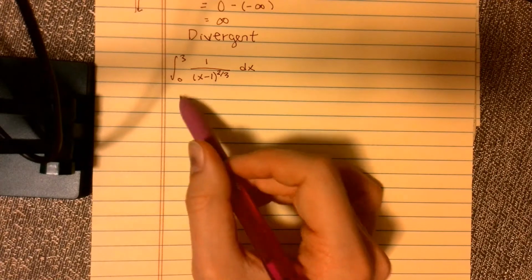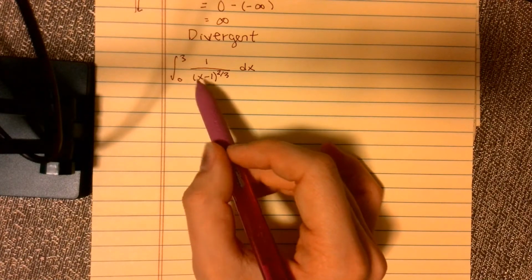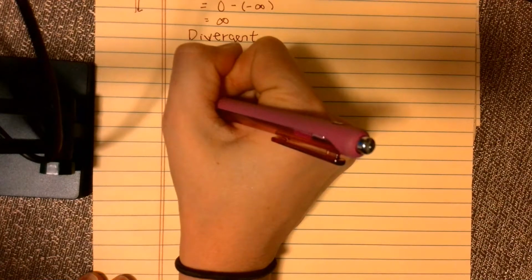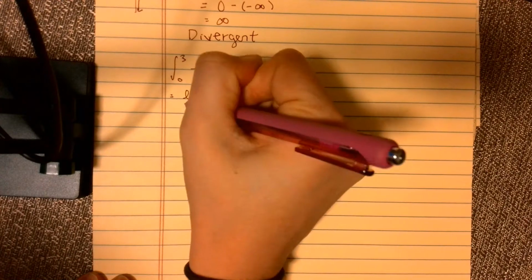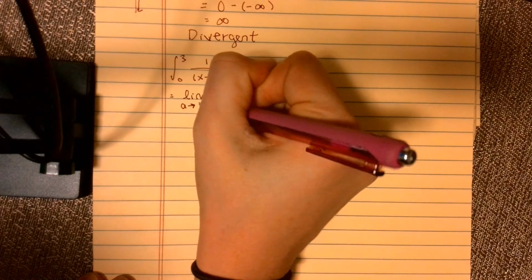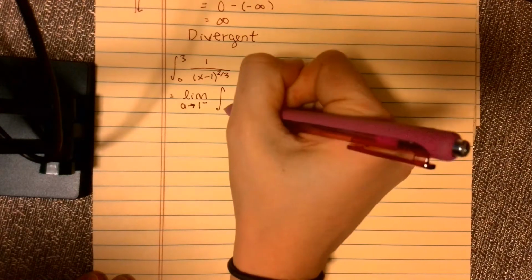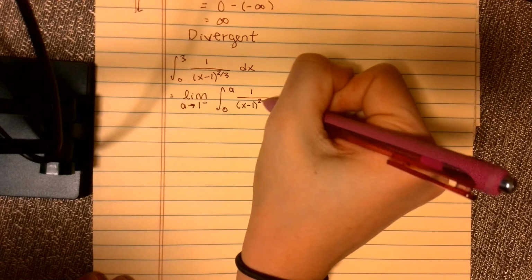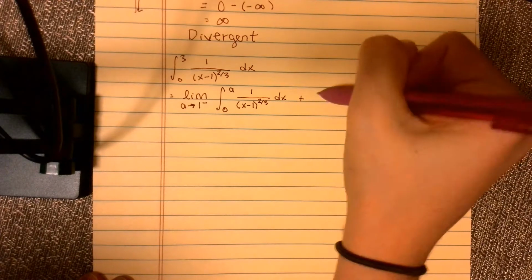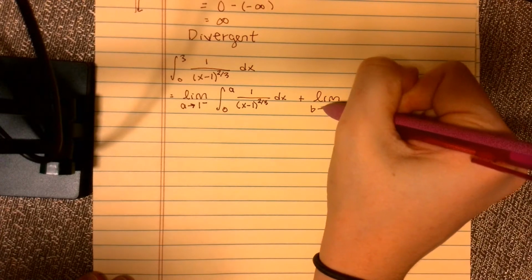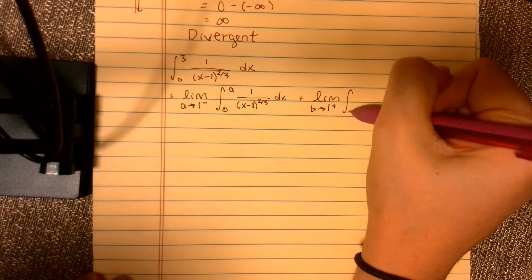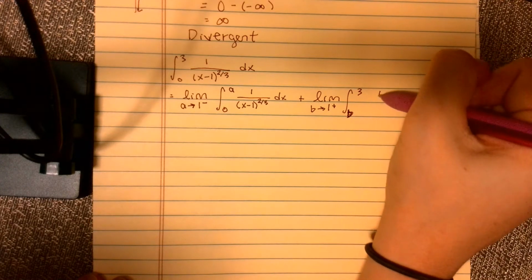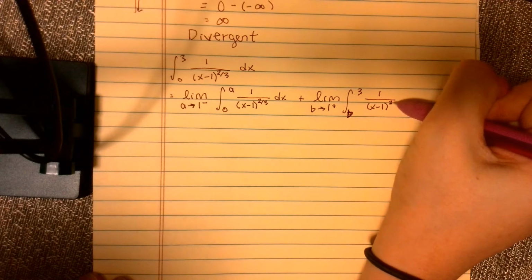If my integral is not continuous in the middle of my bounds, I need to again split my integral into 2 pieces. So I am going to do a limit and let a go to 1 from the left side. That way I can integrate from 0 to a of this function. And then I will let b go to 1 from the right side. Oh, this is supposed to be b here. b to 3, 1 over (x minus 1) to the 2/3.